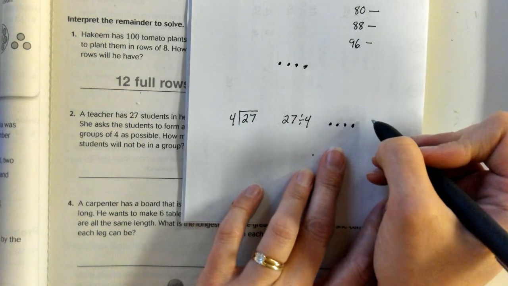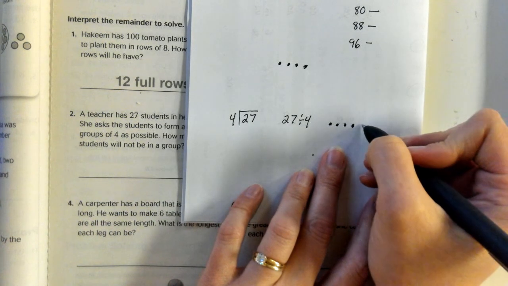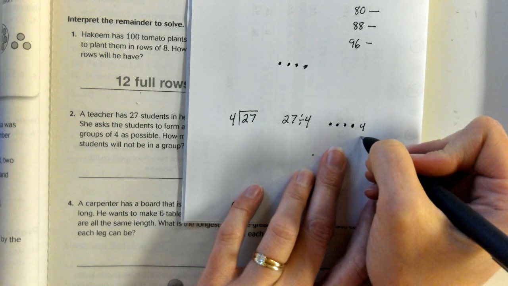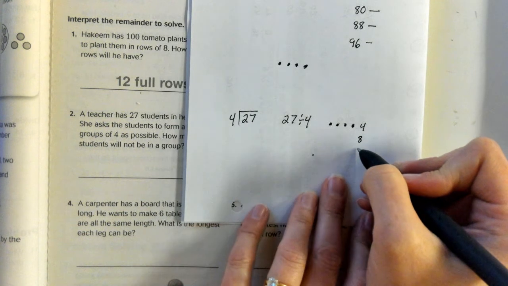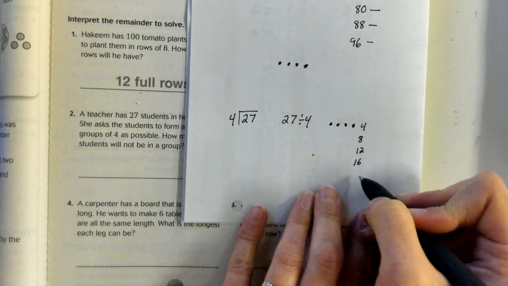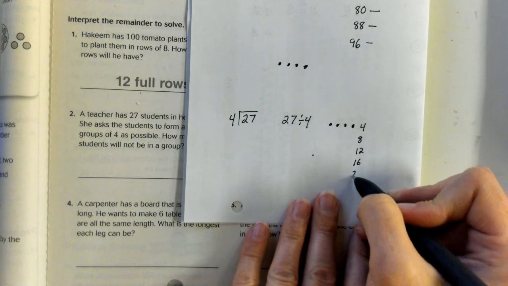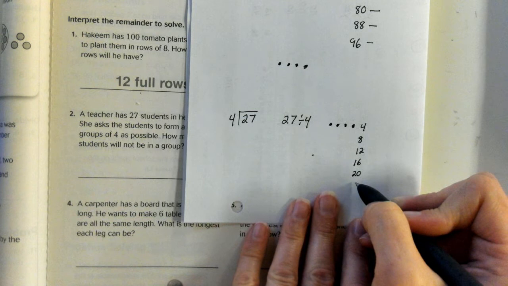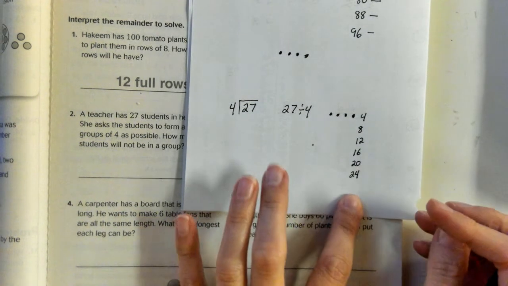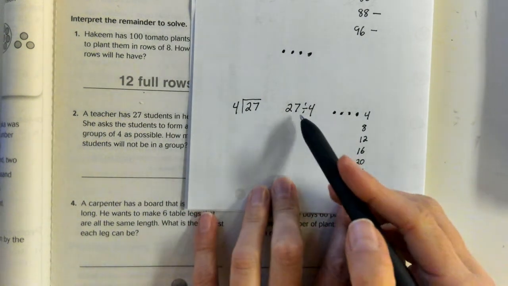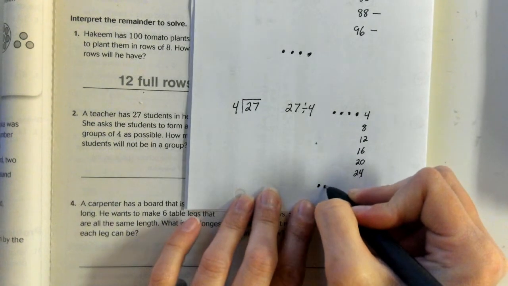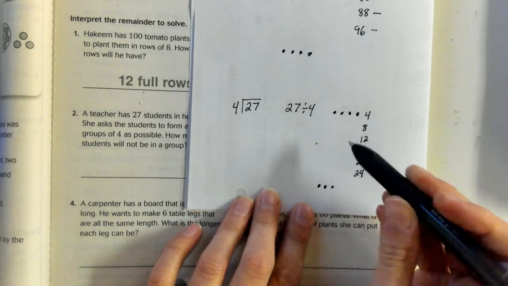Now, let's say I just count by 4s. 4, 4 times 2, 4 times 3, 4 times 4, 4 times 5, 4 times 6, 24. Okay, now, if I go to 4 times 7, I'm going to go to 28, and that is too high. So I'm going to start with 24, and I'm going to say 25, 26, 27.